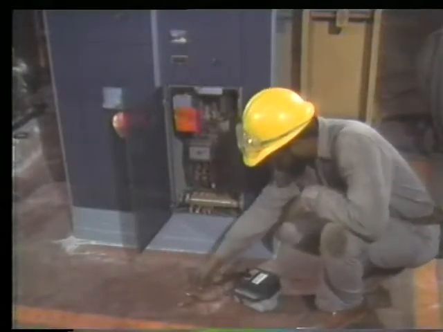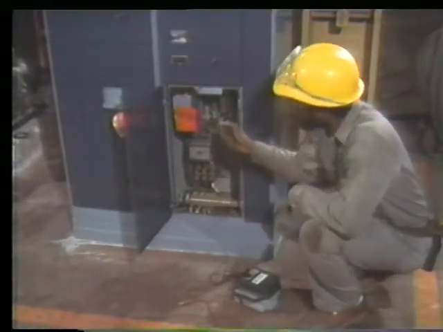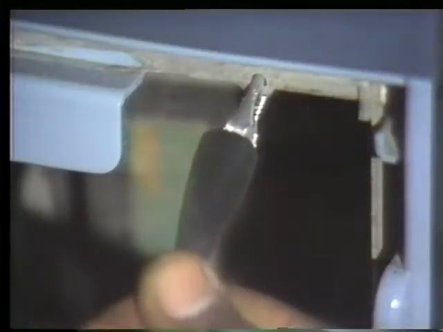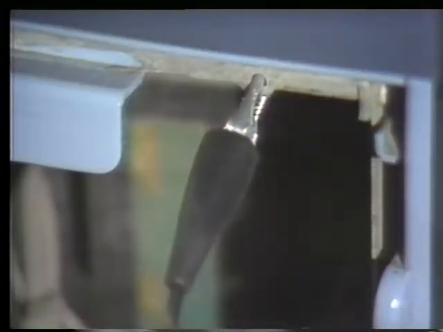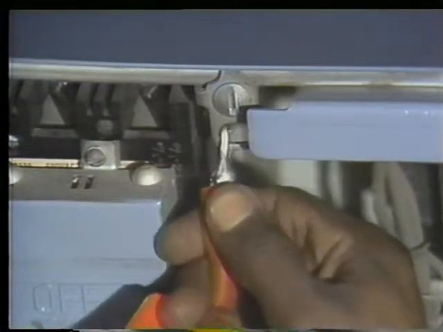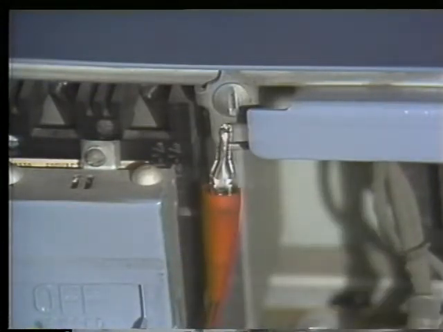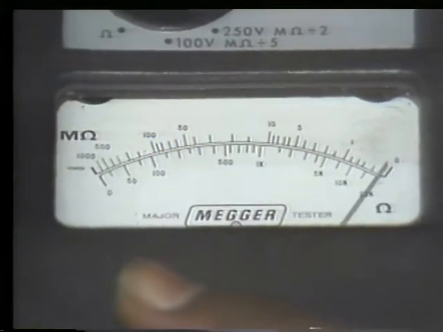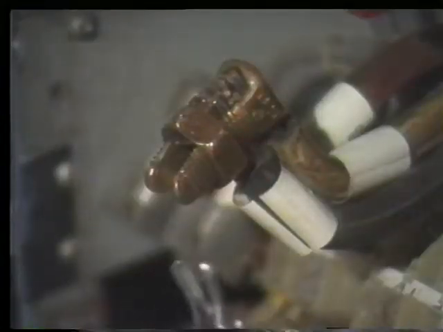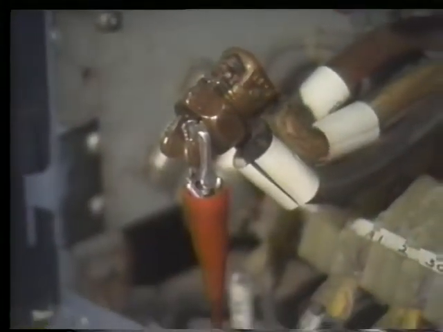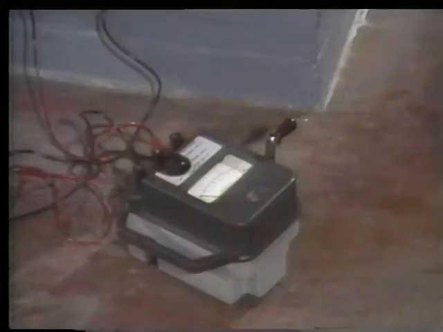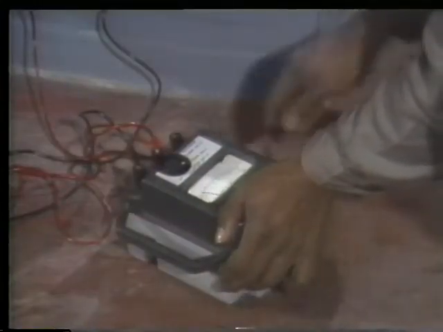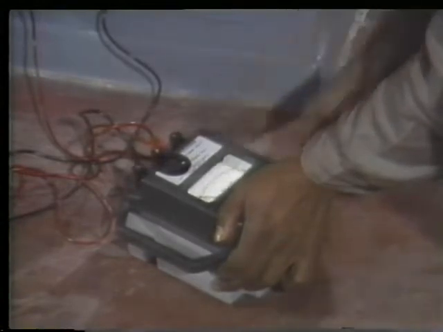Next, the ground lead of the megohm meter is attached to the ground on the cabinet. The ground connection is tested by connecting the red lead to ground at another location. With the lead set up like that, the meter should indicate 0 resistance. Then, the megohm meter's line lead is connected to the motor leads. The megohm meter is operated for 1 minute and a reading is taken.